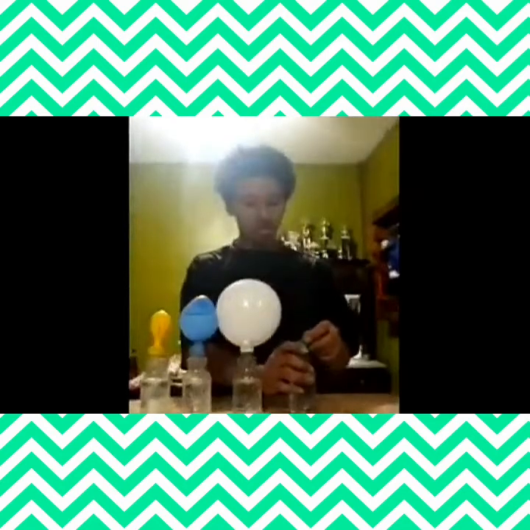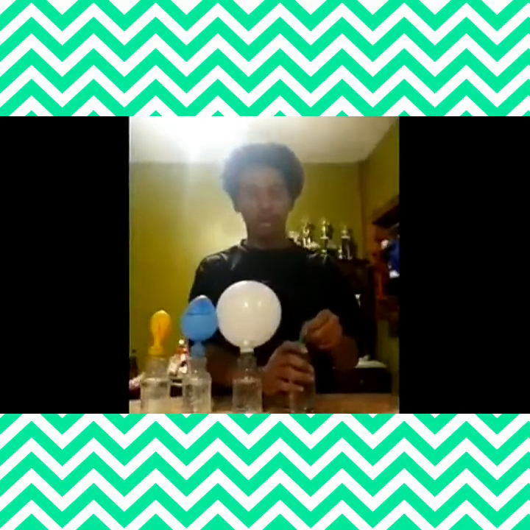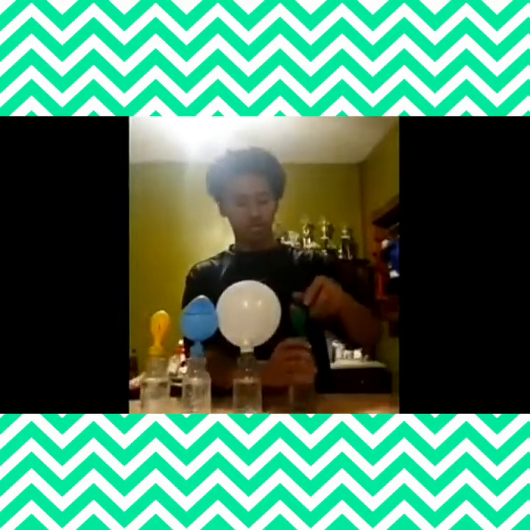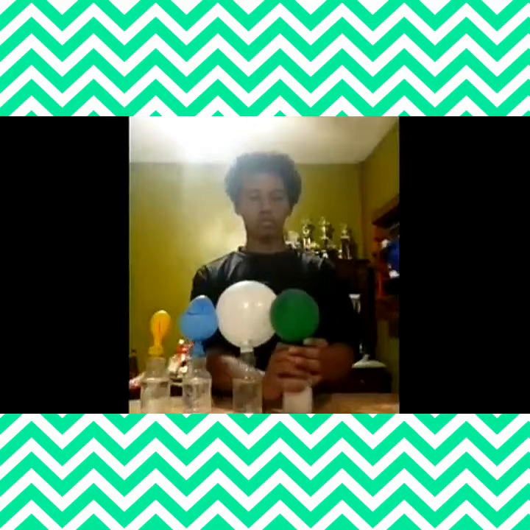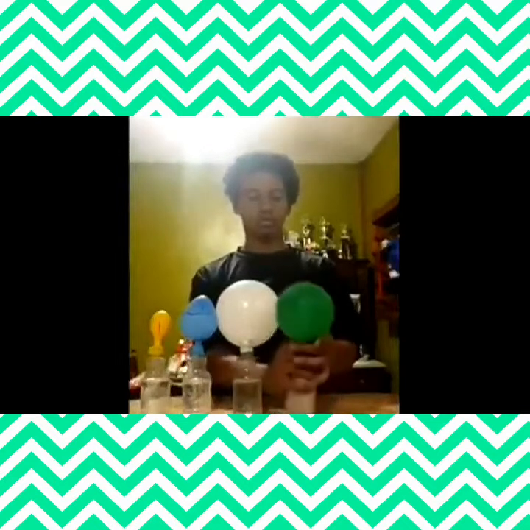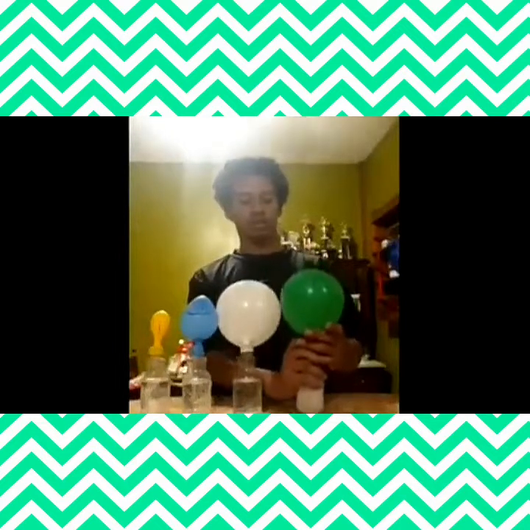And now we're at the 3 teaspoons of sodium bicarbonate. You can see the balloon is expanding rapidly. Some liquid is in there as well.